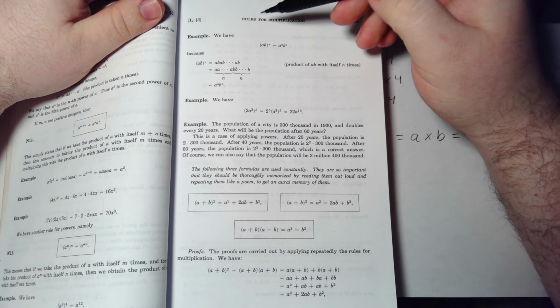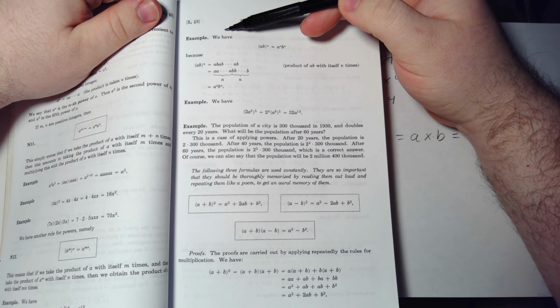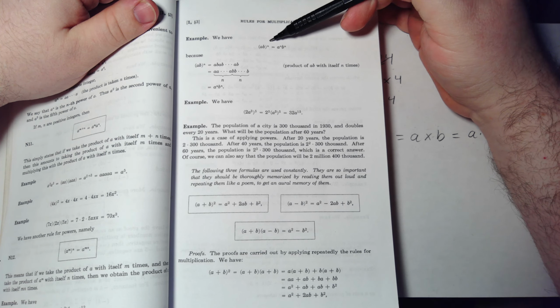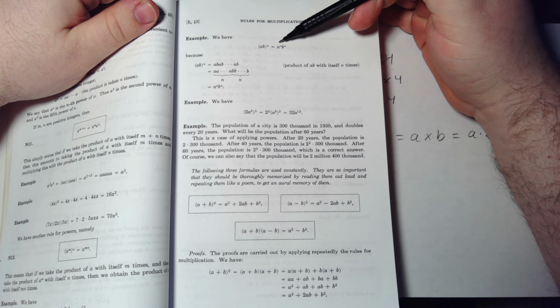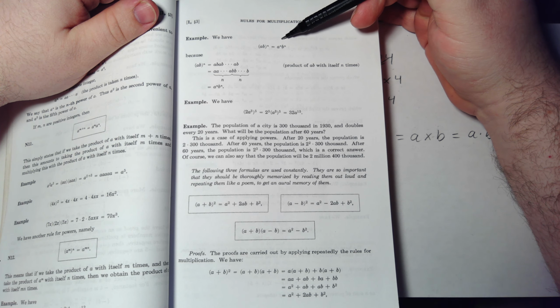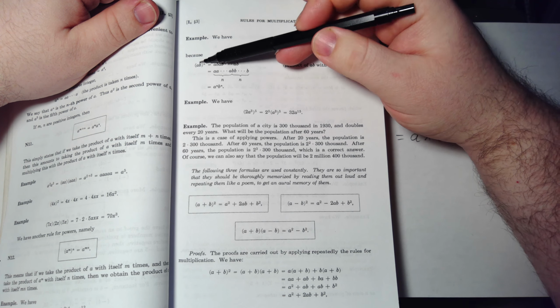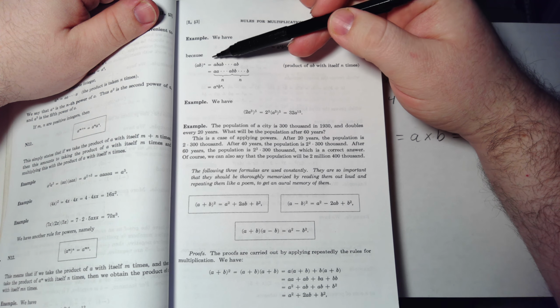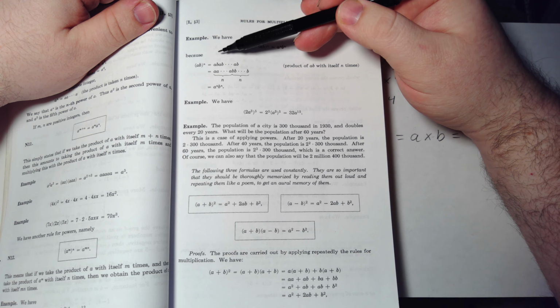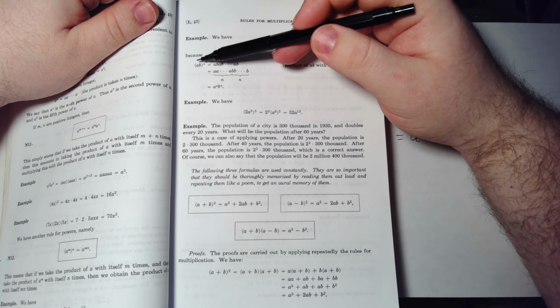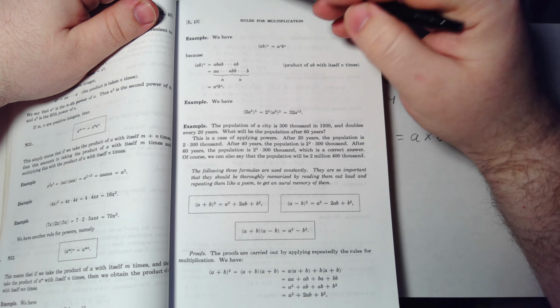I shall adjust. For example, we have a times b raised to the nth power is equal to a to the n times b to the n, because a times b to the n is equal to ab times ab times ab, n times.